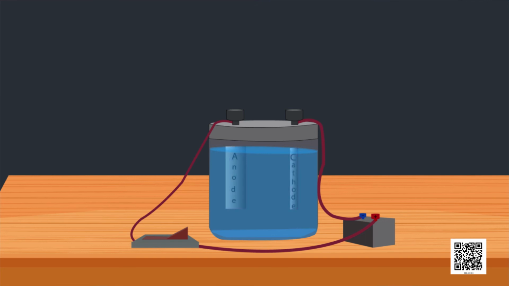After that, these metal oxides are reduced to their corresponding metals by using suitable reducing agents. For example, when zinc oxide is heated with carbon, it is reduced to metallic zinc. ZnO plus C gives Zn plus CO.